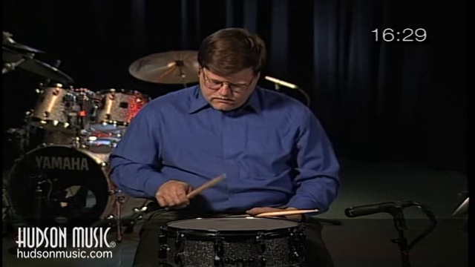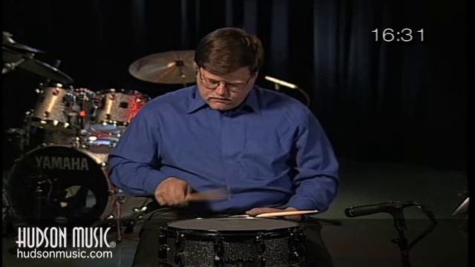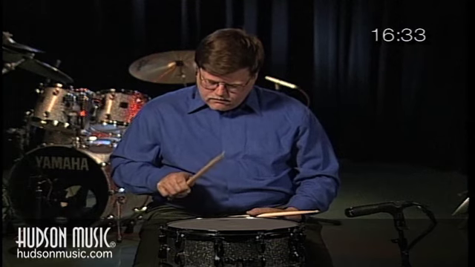A stronger accent can be played by increasing both the height and velocity of the stroke in relation to other strokes. Accents with great impact can be made without great effort, simply by incorporating coordinated movements of the wrist, forearm, elbow, and shoulders to create a whip action of the stick.